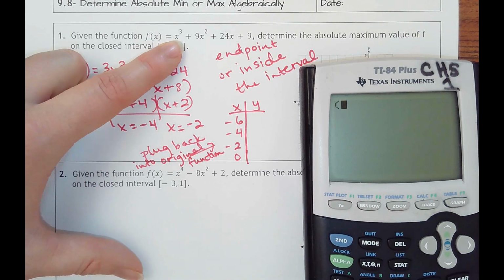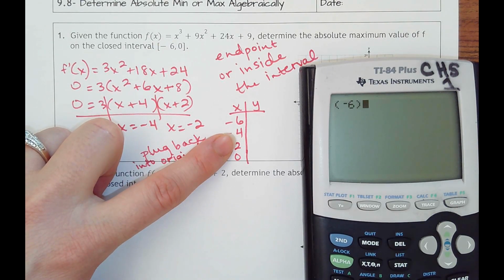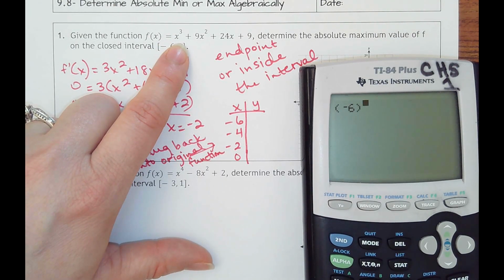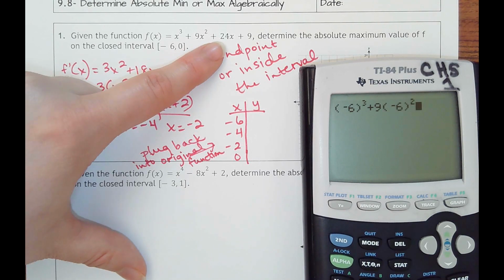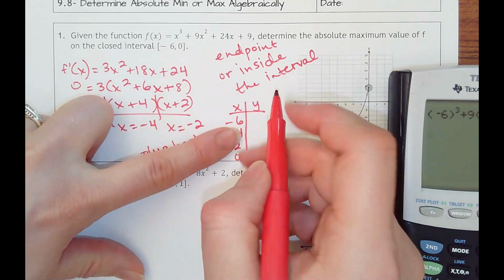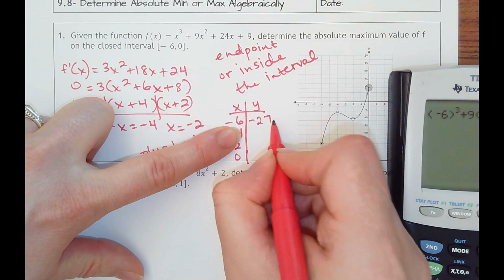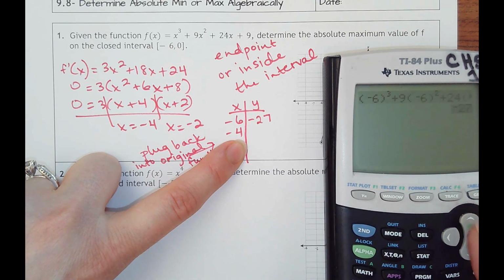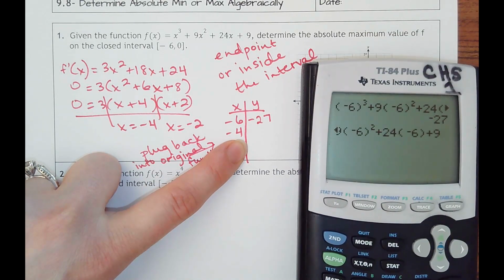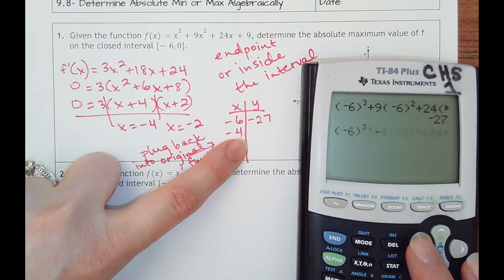So we've got -6 cubed, sorry, plus 9 times -6 squared plus 24 times -6 plus 9. We got -27. So it's saying at -6 we get a y value of -27. That's pretty low. Now I'm going to go back up here, steal this, and change that I'm plugging in -4.